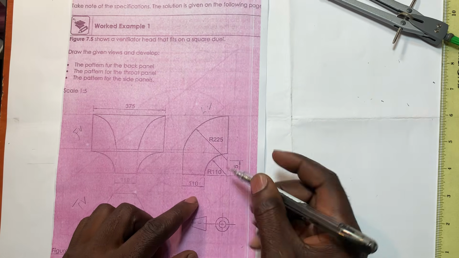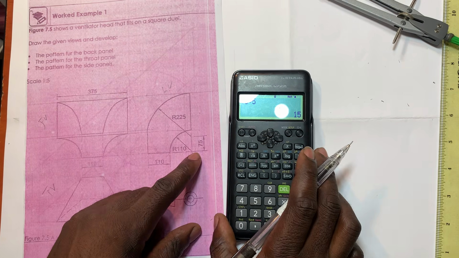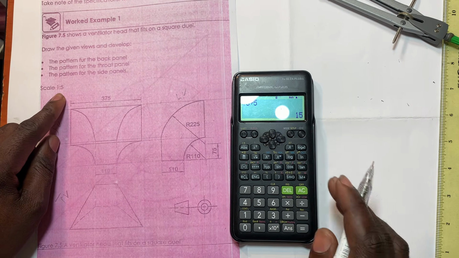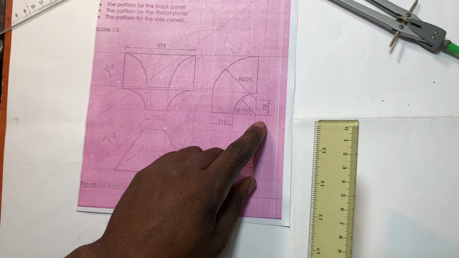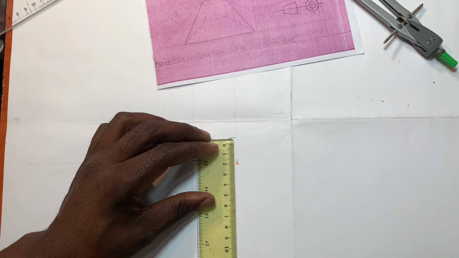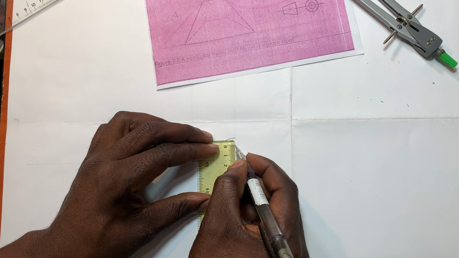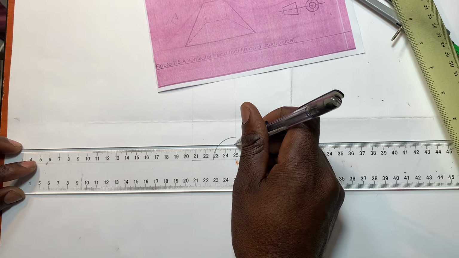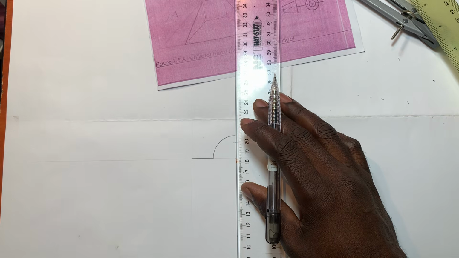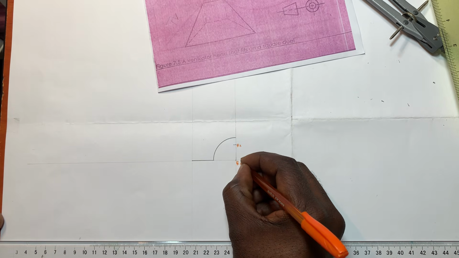Then from there, 75 divided by 5, so it's 15 millimeters. The 5 is the reduction scale. So it's 15 millimeters from my point R going up. There is my 15 millimeter. Then I'll mark 80, which is in perpendicular with this one. Let this one be my R2, and this one will be my R1.